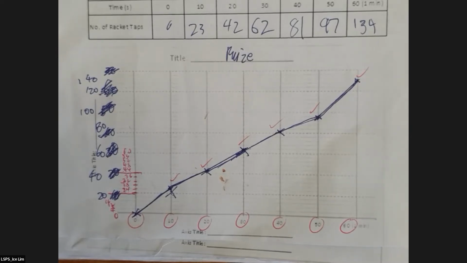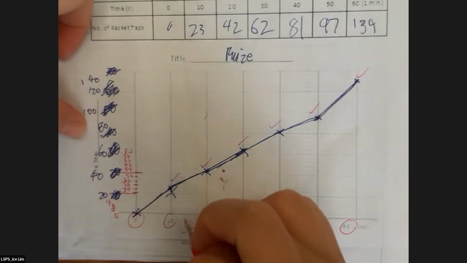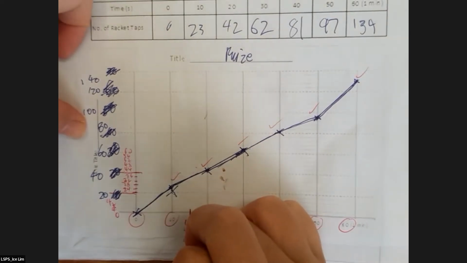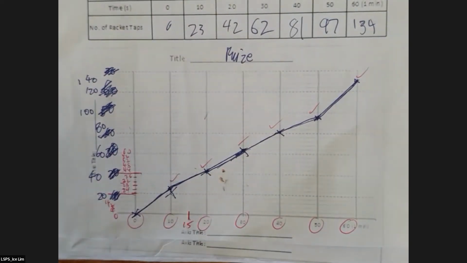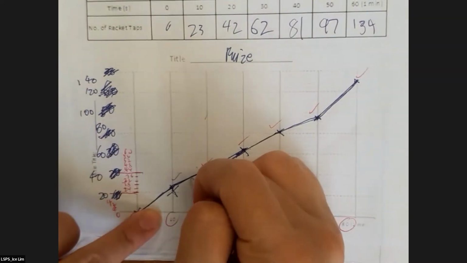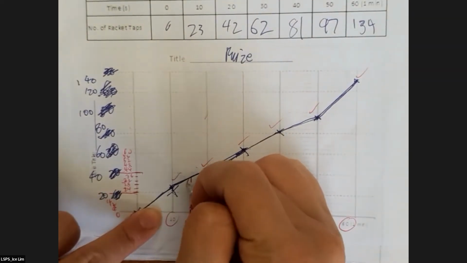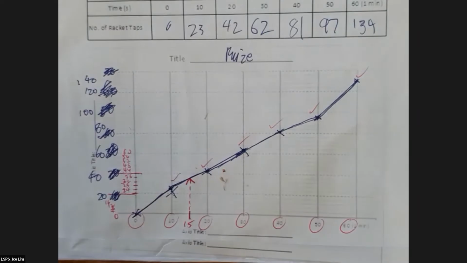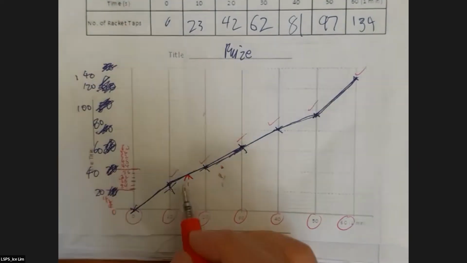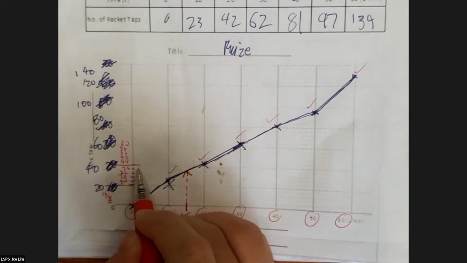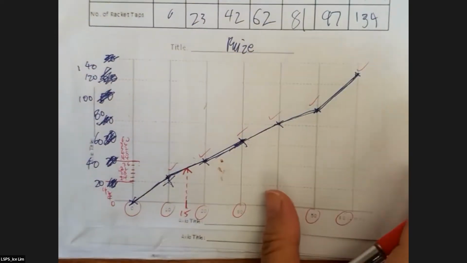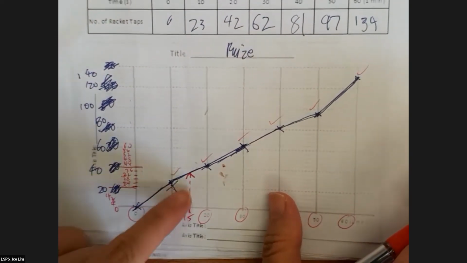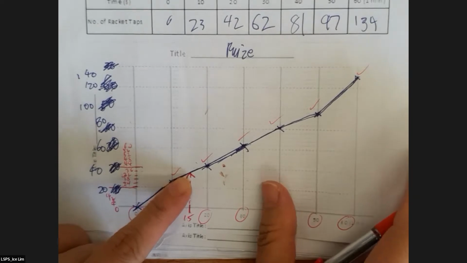Yes, how? I look at where 15 seconds is, and then, very good, I look up to where this point is on the line, and I can say, oh, when it's about 15 seconds, he did 36 taps.